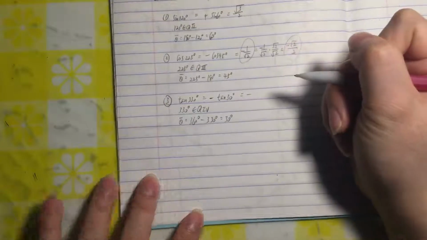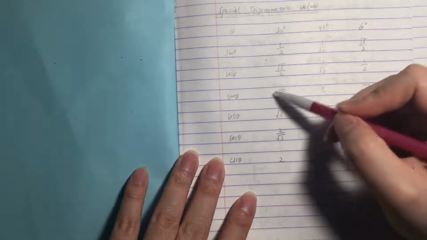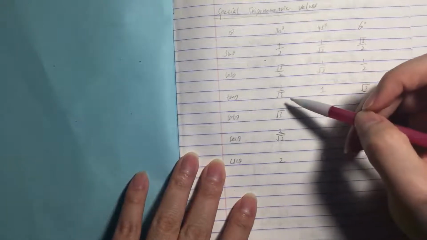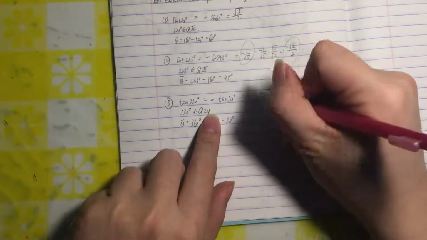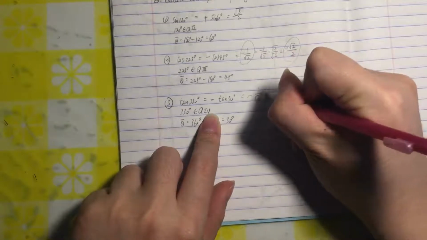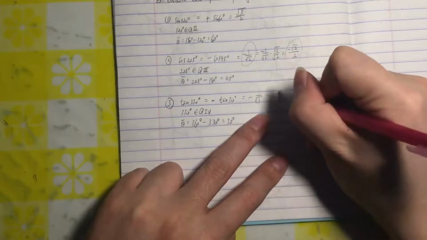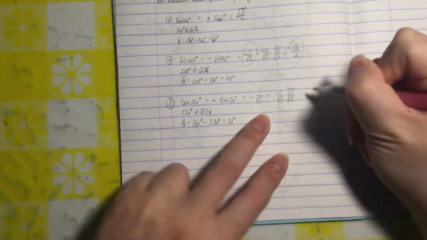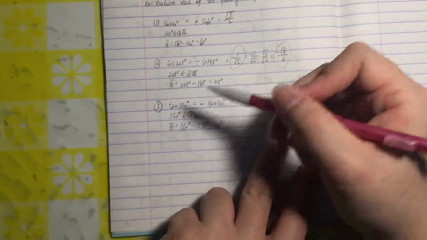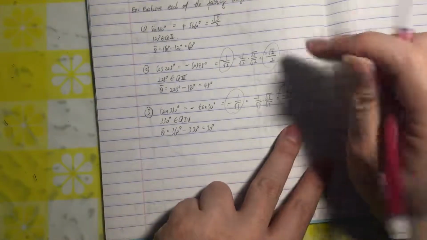How much is tangent 30? Tangent 30 is a special trigonometry value. That's 1 over radical 3. So we get negative 1 over radical 3. Sometimes we need to rationalize the denominator. If we rationalize the denominator, it can be written as negative 1 over radical 3 times radical 3 over radical 3. That's negative radical 3 over 3. So that's tangent of 330. We can write it as negative 1 over radical 3 or negative radical 3 over 3. Either way is okay.